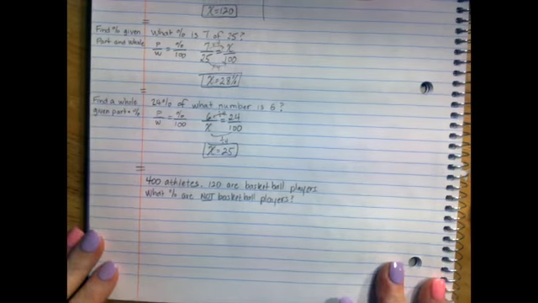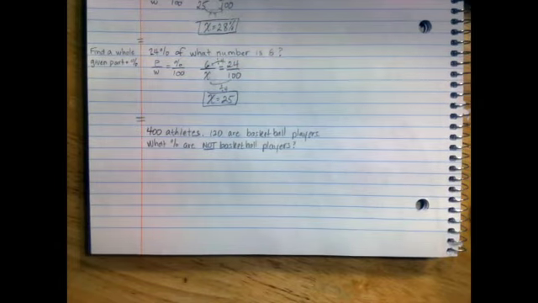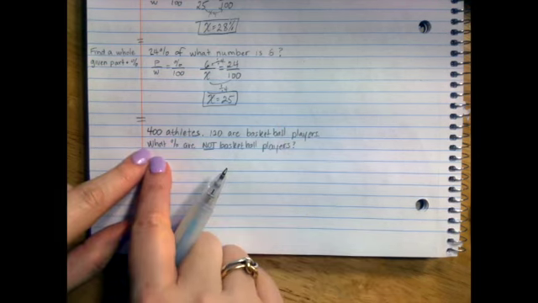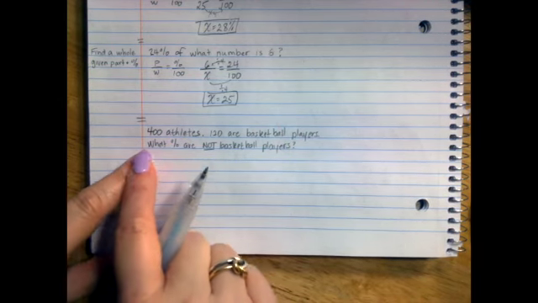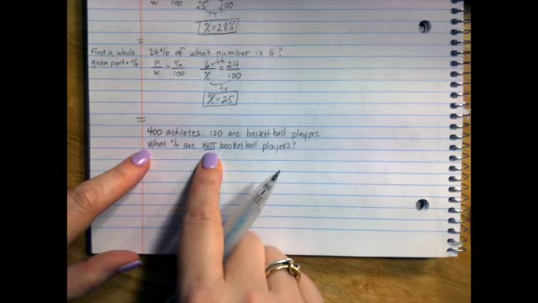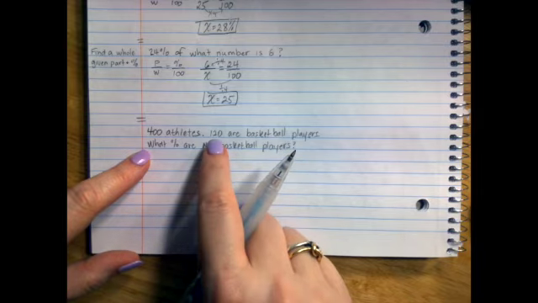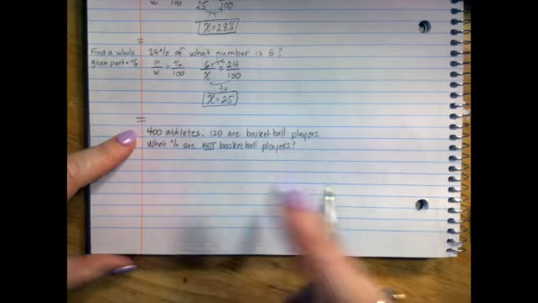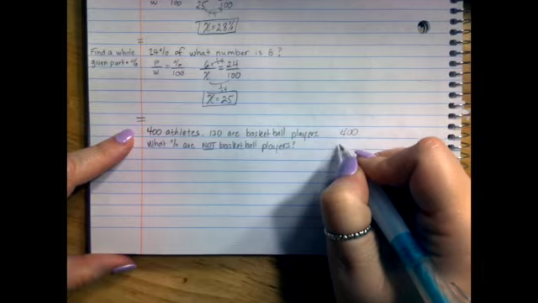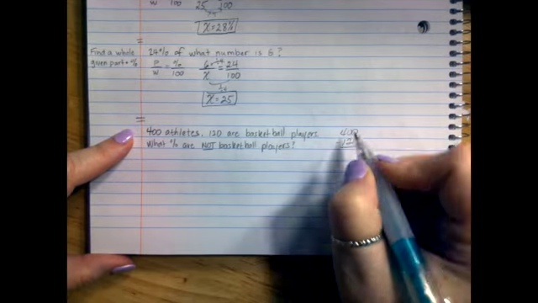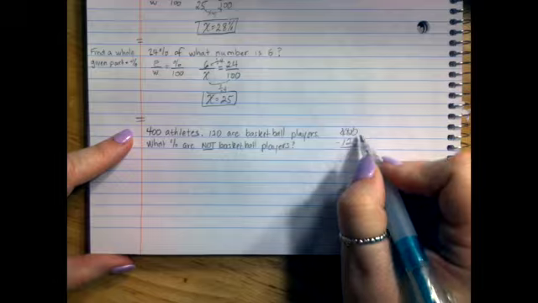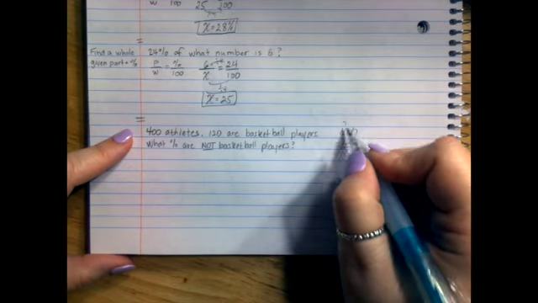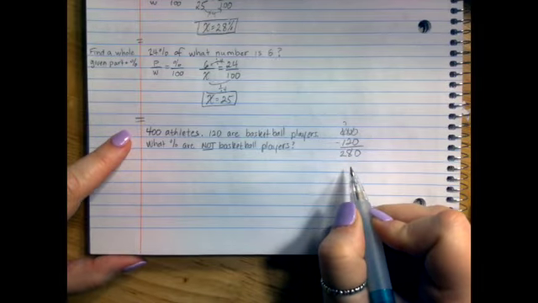All right, now they're not always that easy. Sometimes they give you a word problem like this. 400 athletes, 120 are basketball players. What percent, there's my X, what percent are not basketball players? Well, these are the number of players that are basketball players. I want to know how many are not. So first, I'm going to take 400 and subtract 120. Okay, that's 280 players who are not.